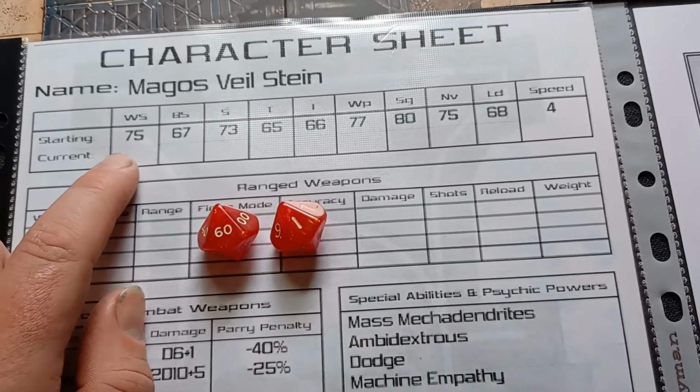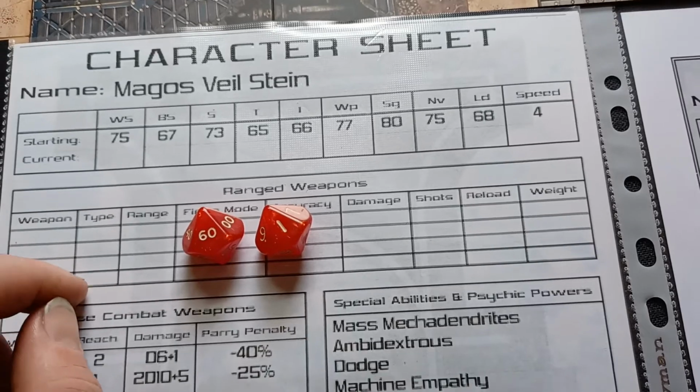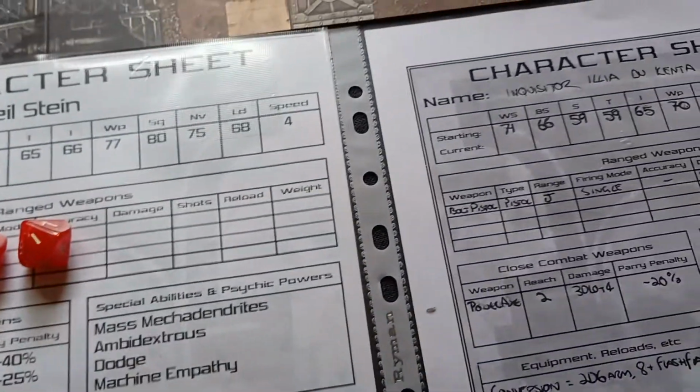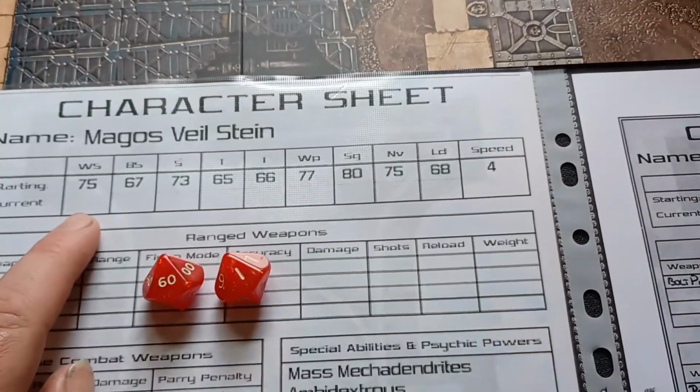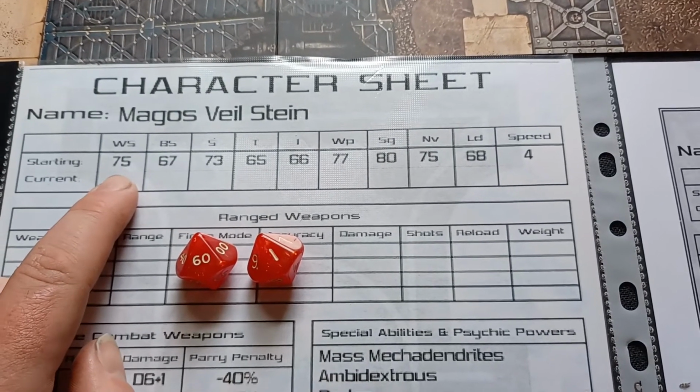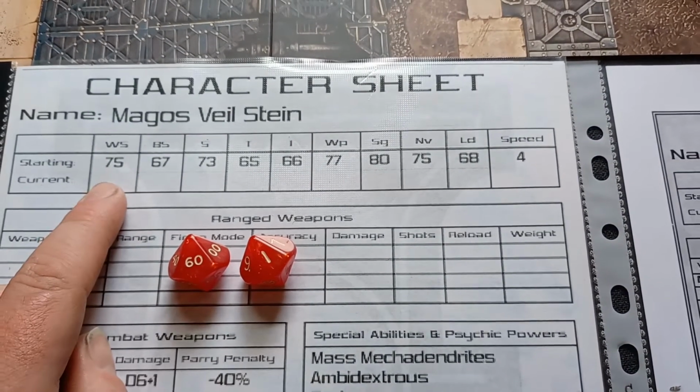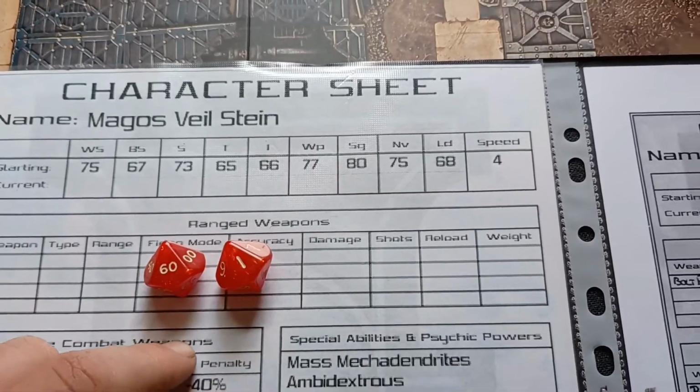Because 75. Now his +10 is -10. Let's cancel that. No, he's actually at -10 because he didn't get the charge on the second action. So he's actually looking for 65. He rolled a 61, so that hits.